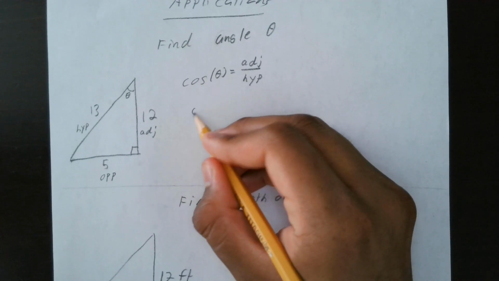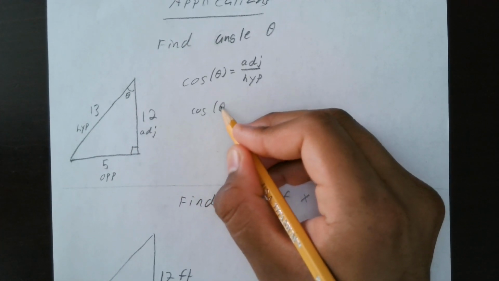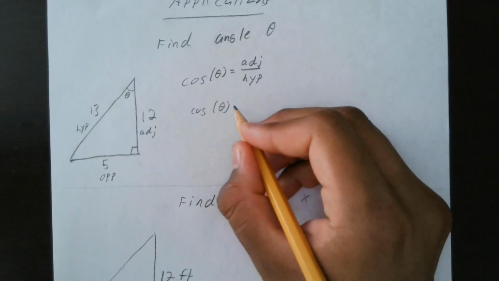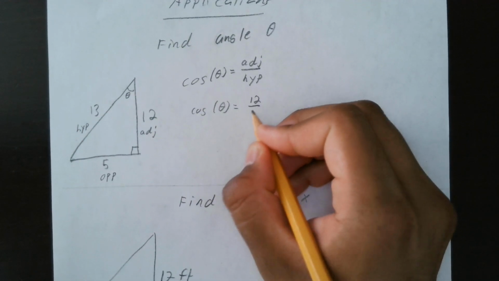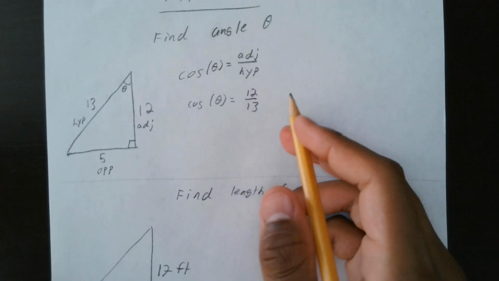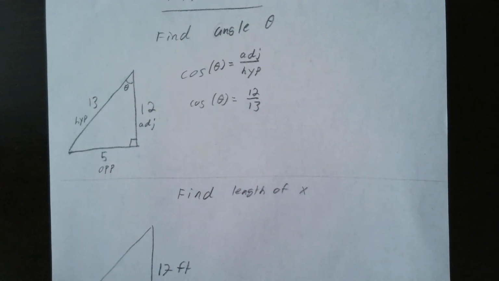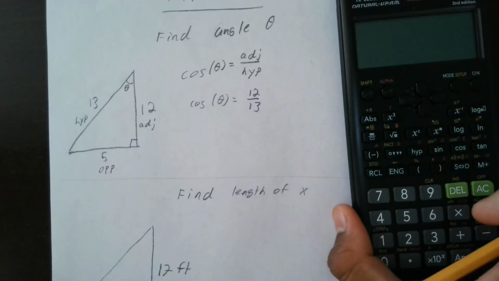So that means cosine of theta equal to adjacent over hypotenuse. Alrighty, so we found the ratio. Now how do we find the angle of theta? You're going to need to use your calculator for this.